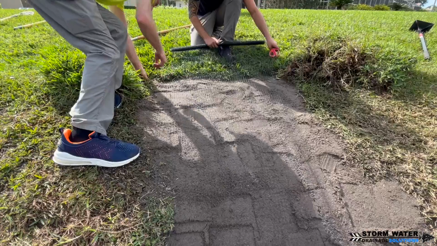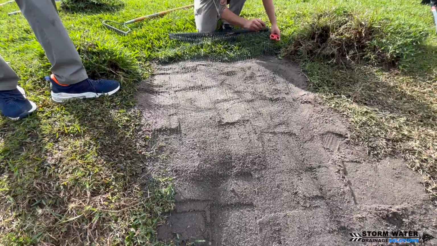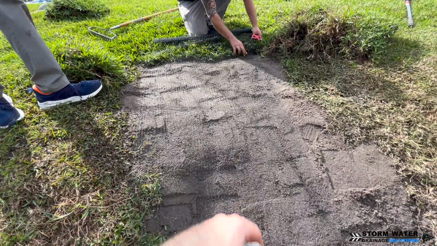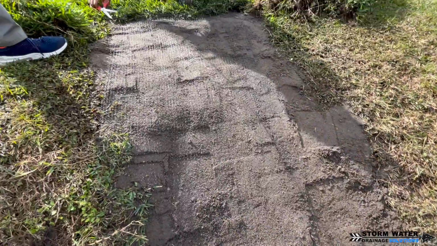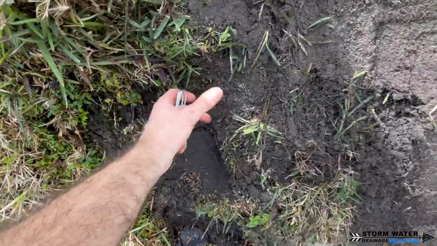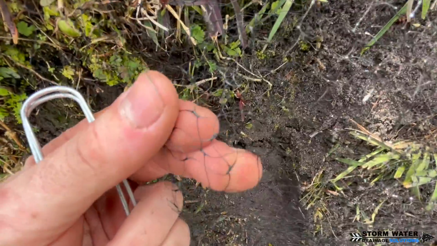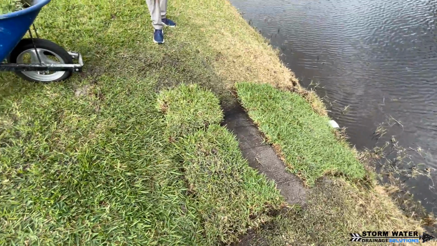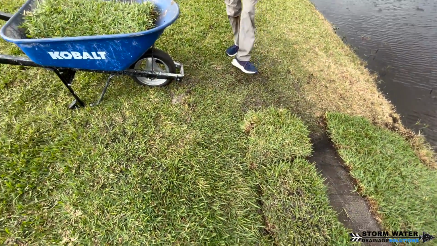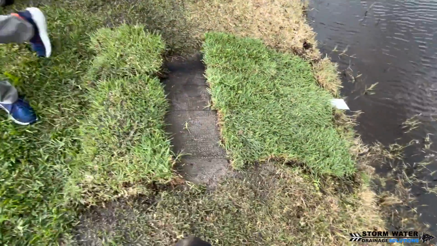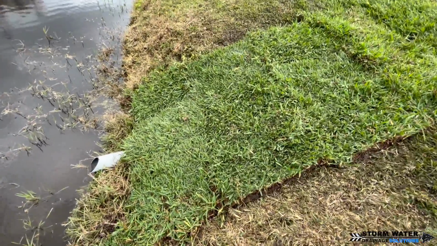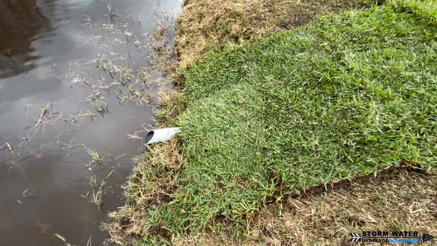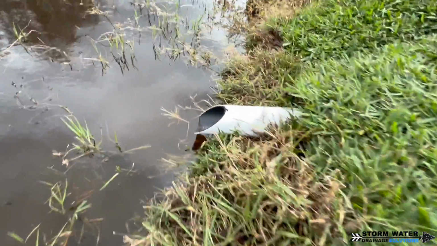Now we're also going to be using a mesh. It's a plastic mesh. We're going to put that plastic mesh down over this area. We're going to pin it in with fabric stakes, and then we're going to lay our sod over this. That mesh is going to help those sod roots take hold better, and it is going to help stabilize this area. Like I said, this is on an incline right next to a retention pond, so we want to make sure that this area doesn't erode out on the first couple of rains that we have.